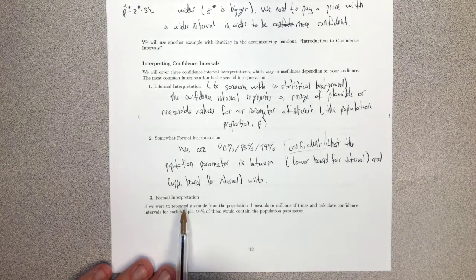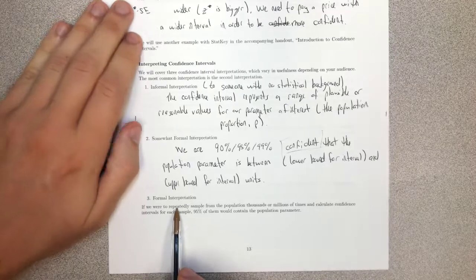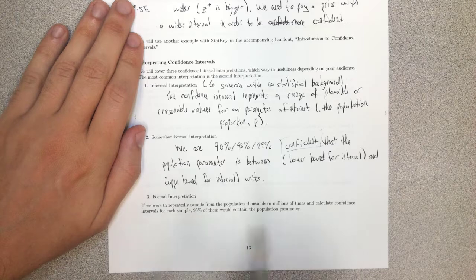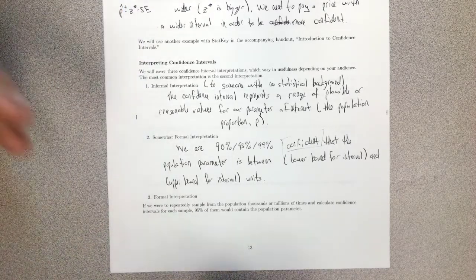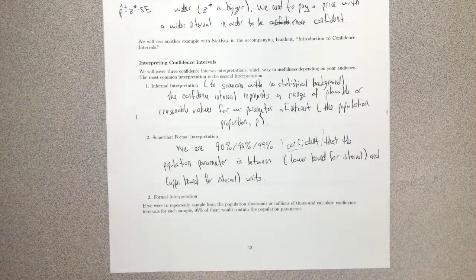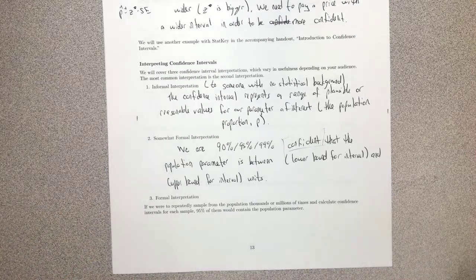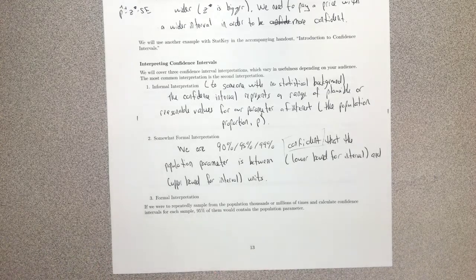The third interpretation is already written because we've spent so much time on it now. This is really what a confidence interval is statistically. If we were to repeatedly sample from our population millions and millions of times and calculate an interval for each and every sample, then 95% of them would contain our true proportion. When we calculate an interval, we don't know if our interval is one of these 95%, or if it's one of the 5% that misses, but that goes with the definition of what a confidence interval is.